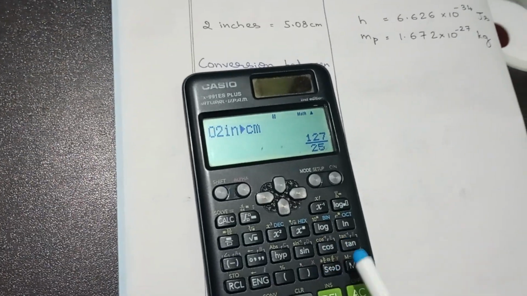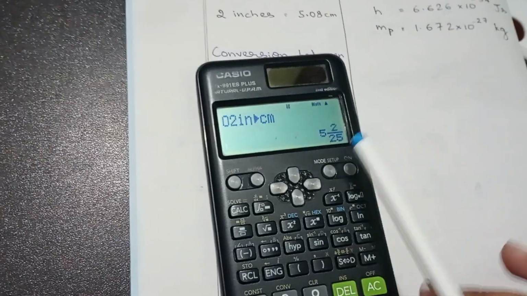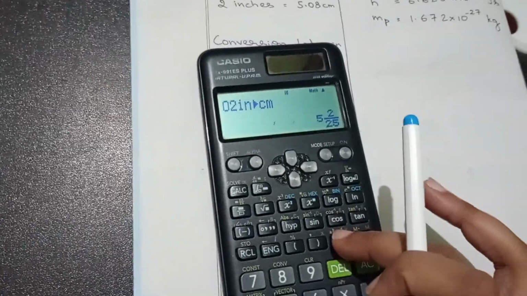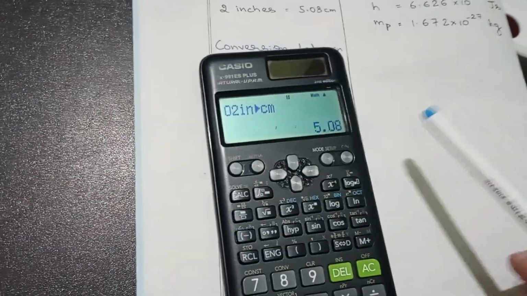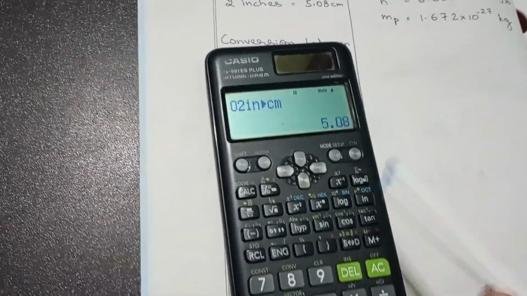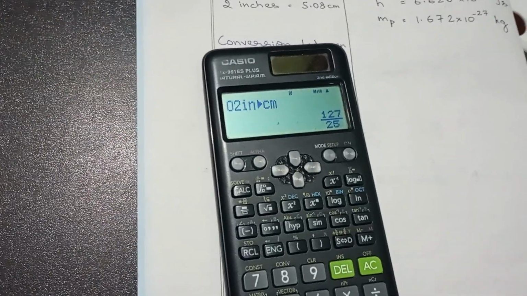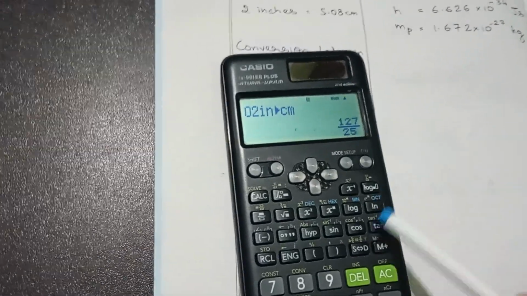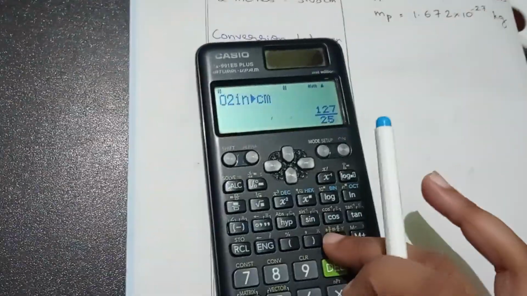Now, if you want it as a mixed fraction, what you can do, shift S to D, it will give you a mixed fraction. So if you press S to D, it will go from fractional to a decimal number. Again, if you press, it will go from a decimal number back to fractional. If you want it as a mixed fraction, special case, you have to press shift S to D, it will give you a mixed fraction.